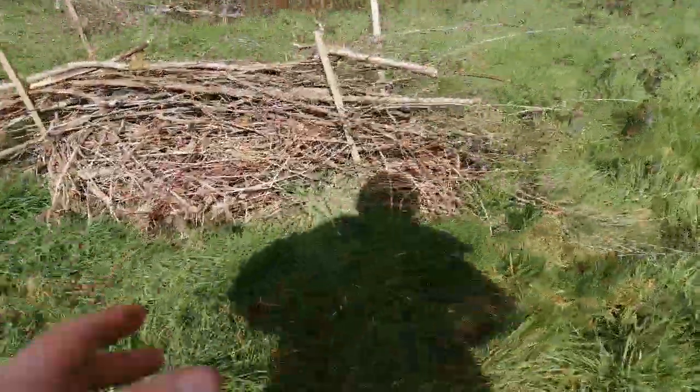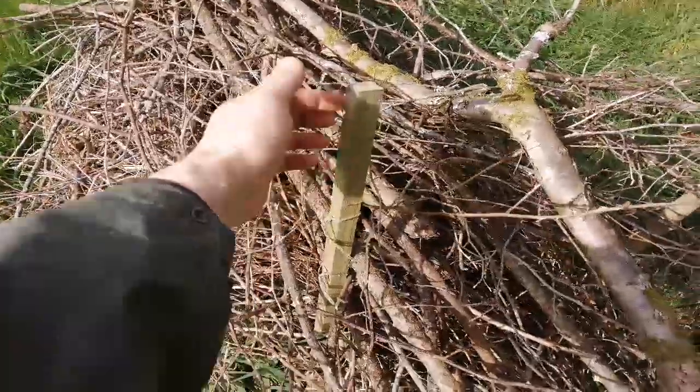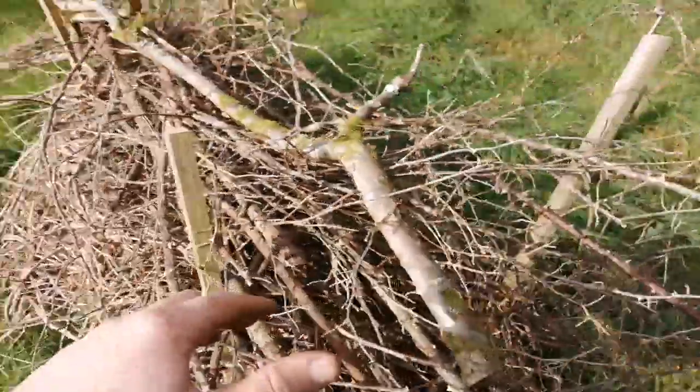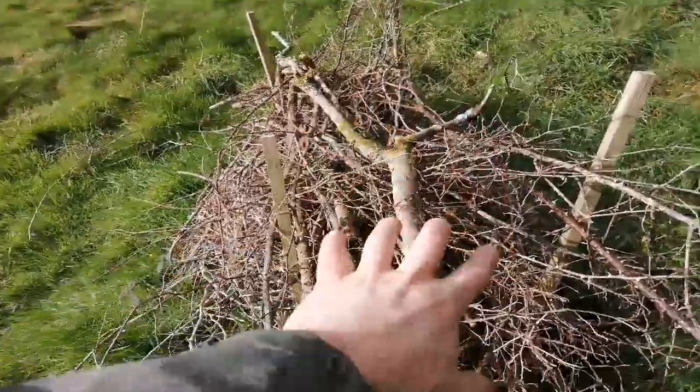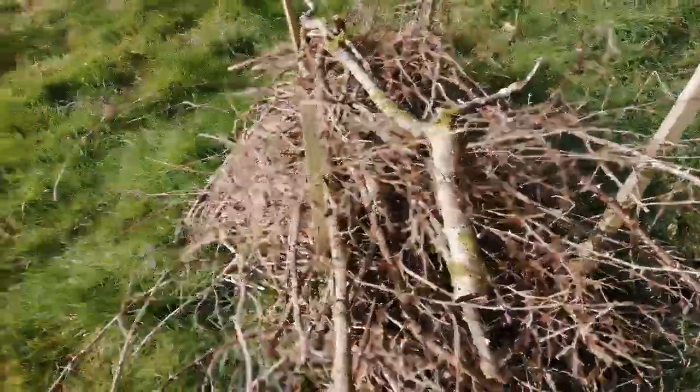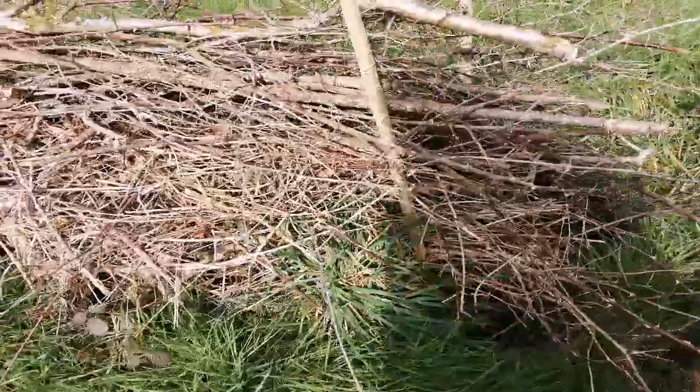Here's one. This is like a small one. These are kind of free or very, very cheap, 10 pence each. These little sticks, which are used as spacers in timber yards, and you can make a little box, a box dead hedge here, and it's kind of that rots down. You can put bramble on it. You can put grass on the top of it.